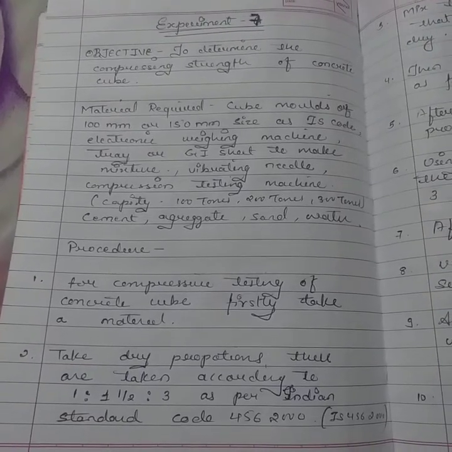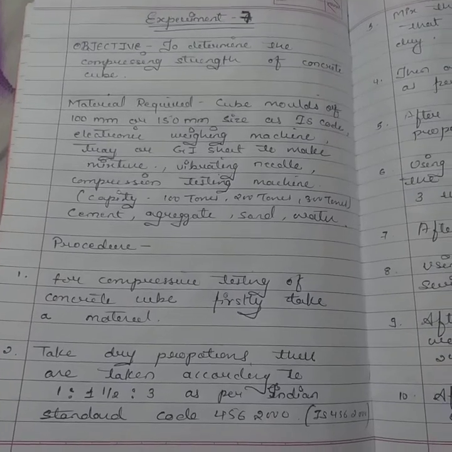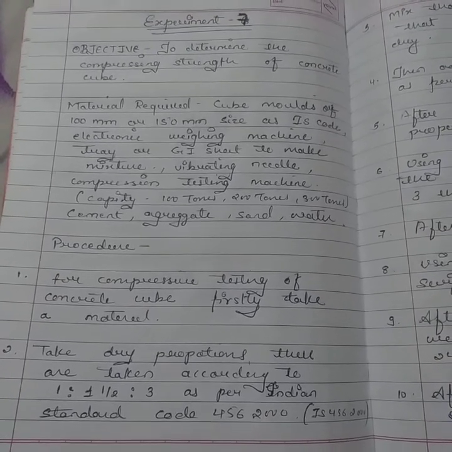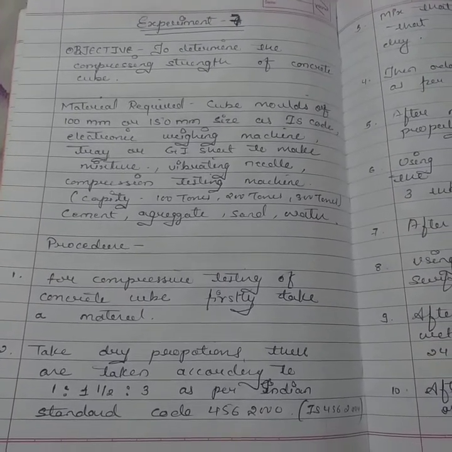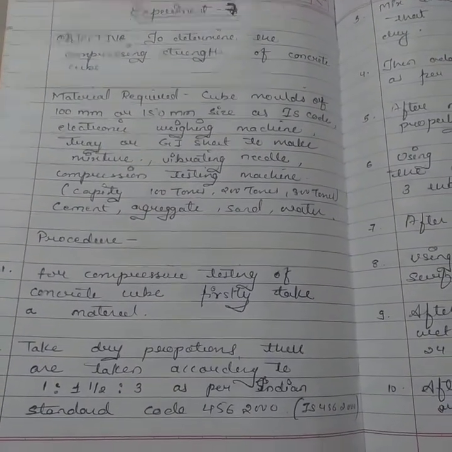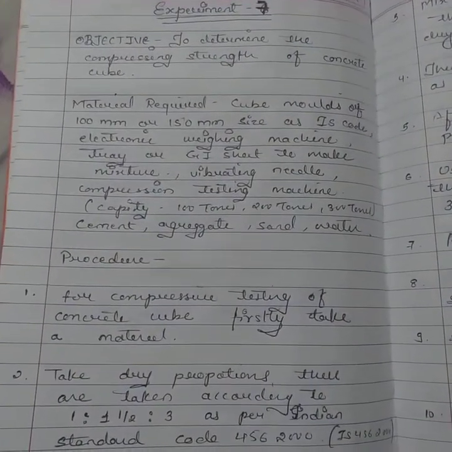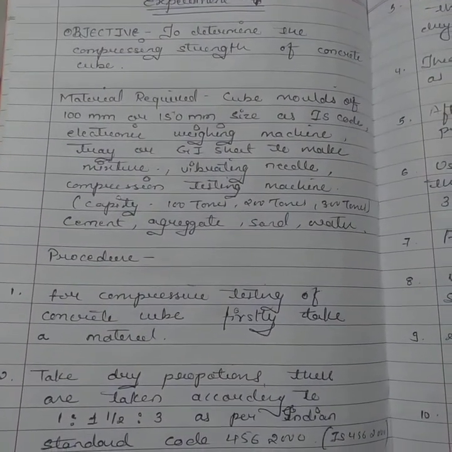Good evening, students. Today we will discuss experiment number 7, the objective of which is to determine the compressive strength of the concrete cube. That means we will find the compressive strength of the concrete cube in this experiment. Okay, material required. First of all, what is the material required for that?